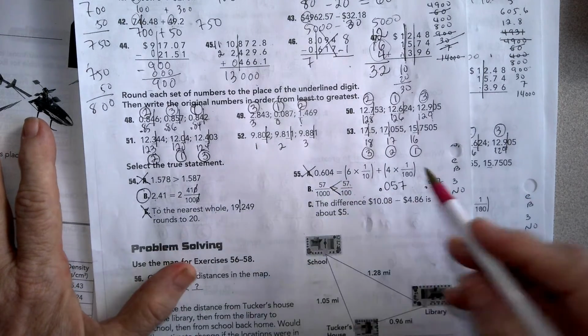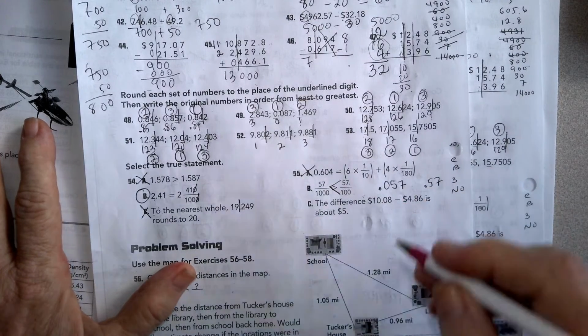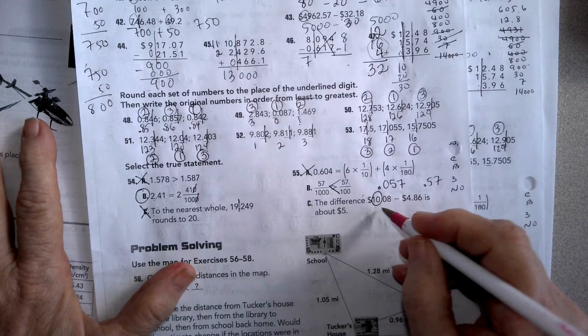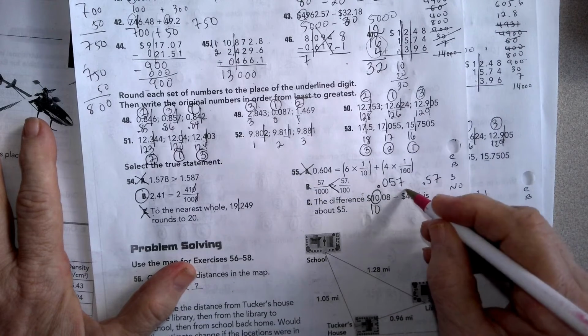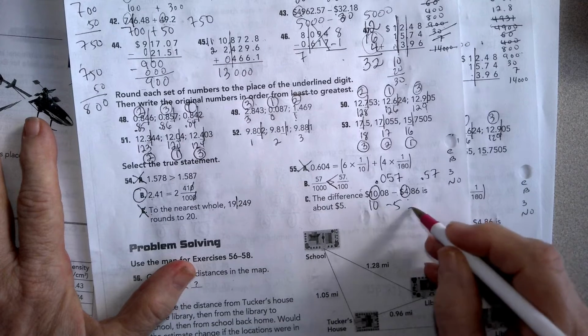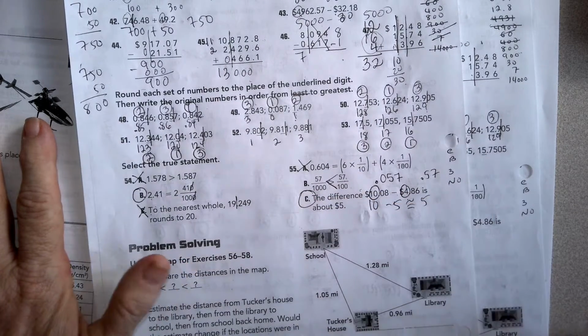And then this one, the difference is about 5. So if it says about, we can estimate. That's about what? 10 or 11? 10. Minus, this is about what? It's 5. Is 10 minus 5 about 5? Yeah. And so this is the answer.